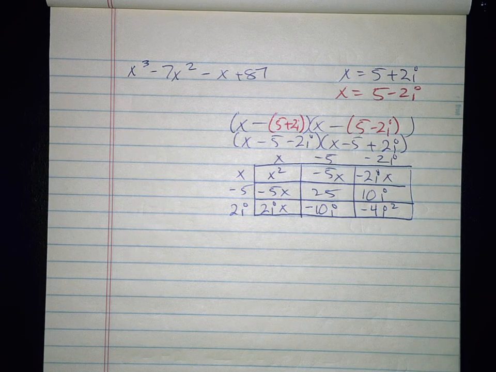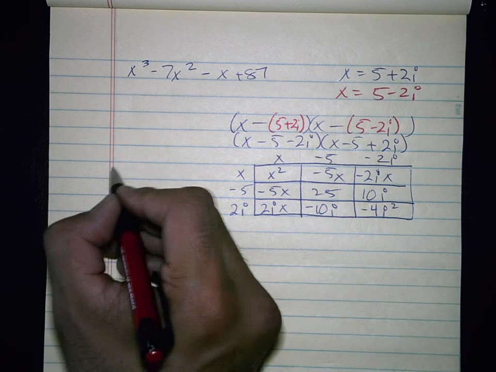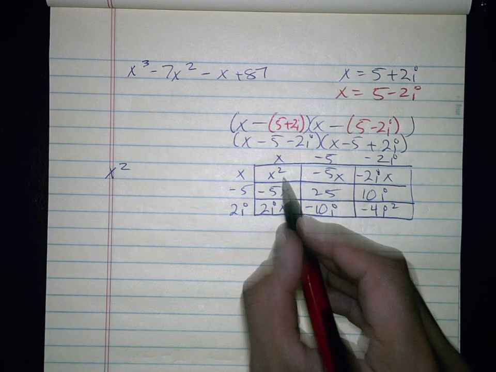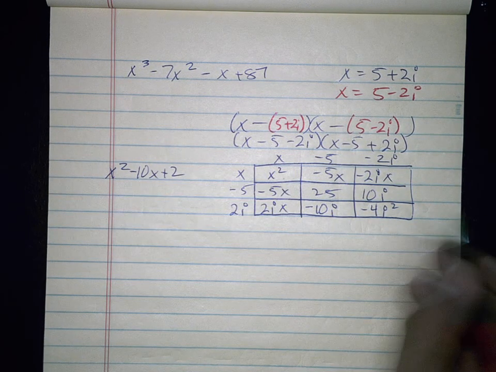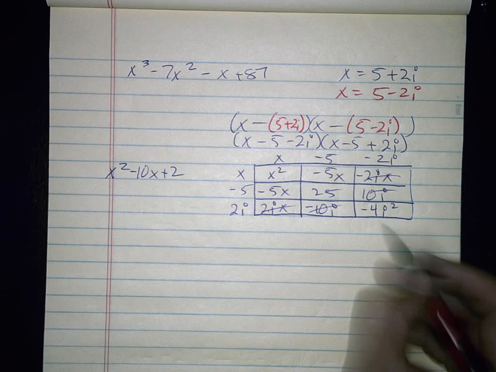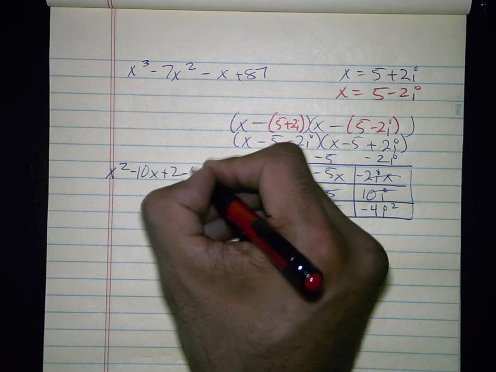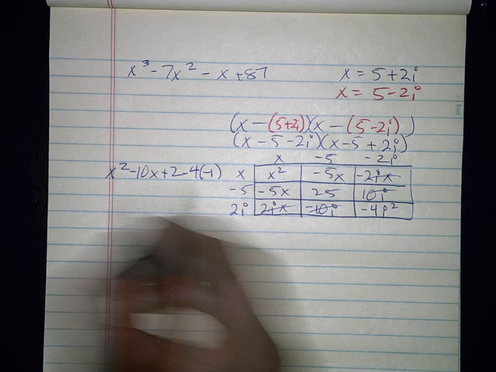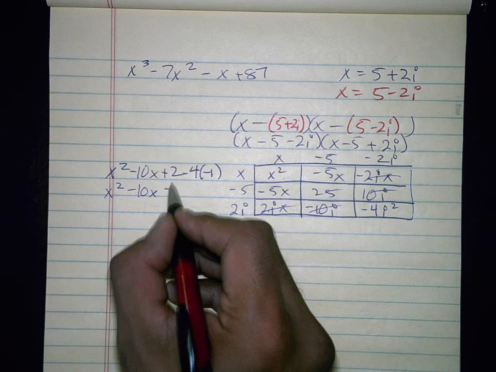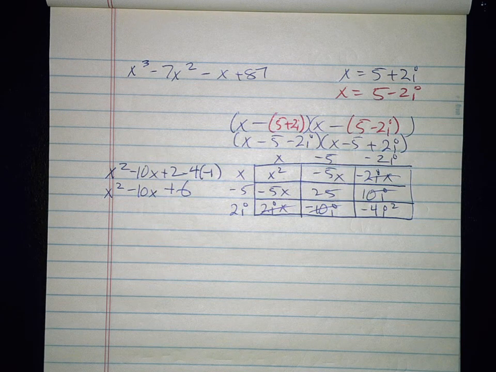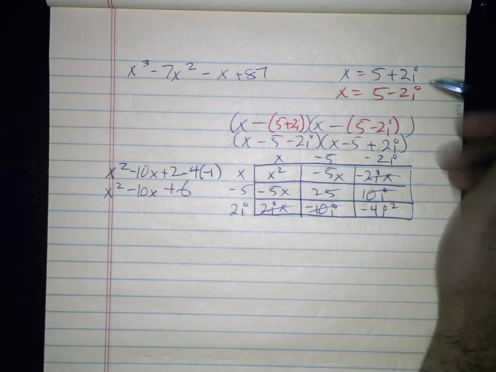So when I pull that out, I'm looking at x squared, negative 10x, plus 25, and then these add to 0, and then minus 4 times negative 1, which will be positive 4, so I get x squared minus 10x plus 6. Okay, so that's what I got when I multiplied these two together.